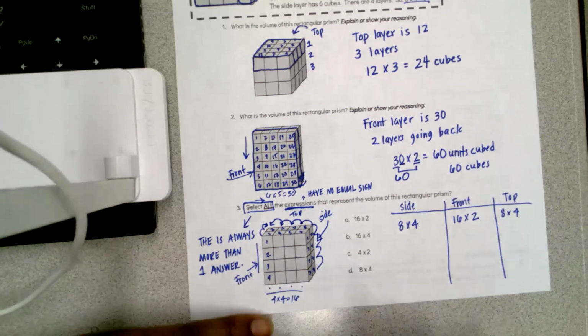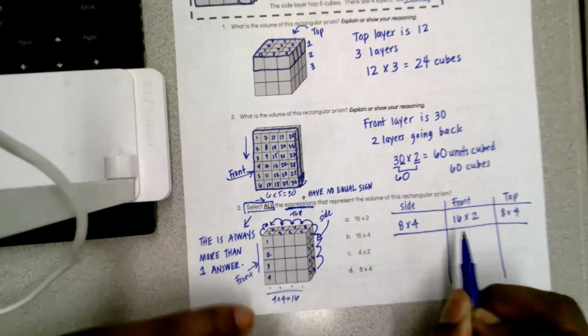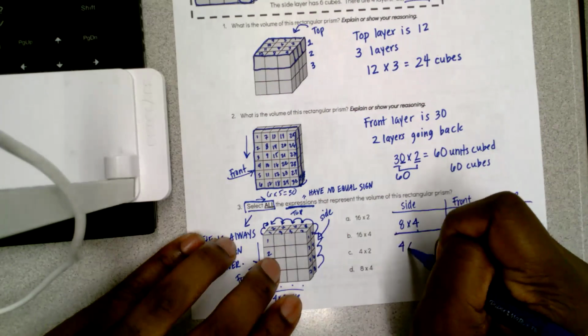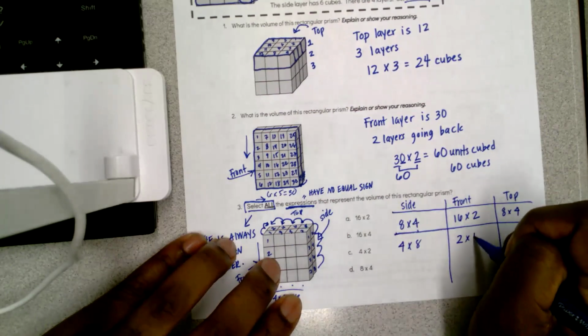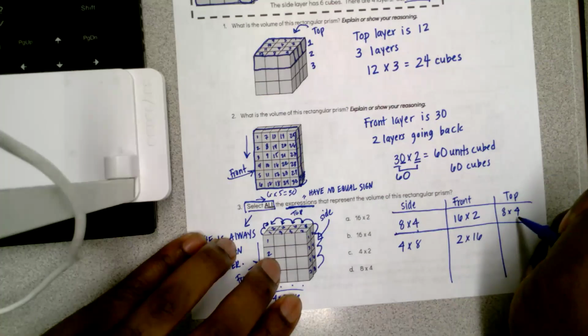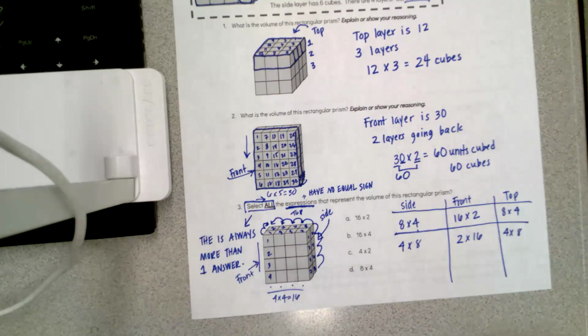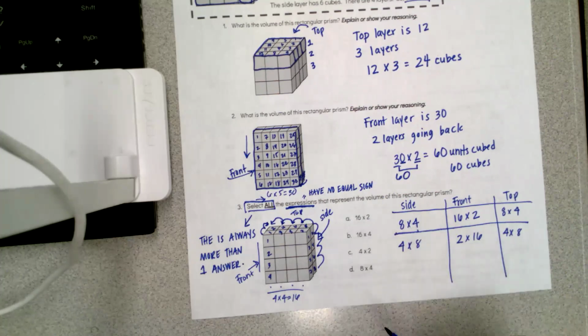We also know, based on the commutative property, multiplication can be seen multiple ways. So 8 times 4 is the same as 4 times 8. 16 times 2 is the same as 2 times 16. And 8 times 4 is the same as 4 times 8. So I want you all to figure out the answer choices.